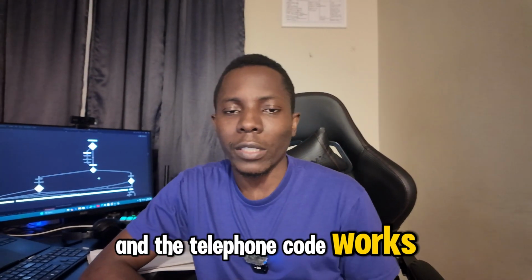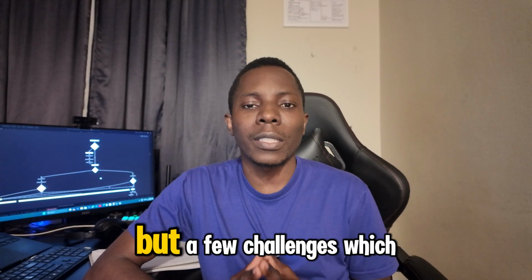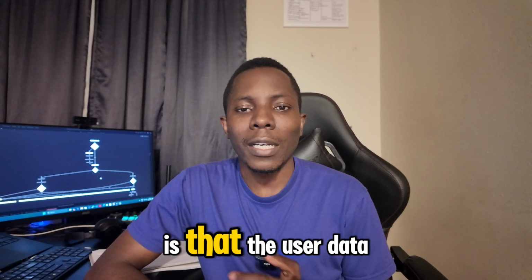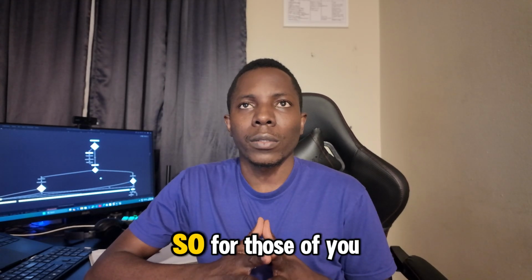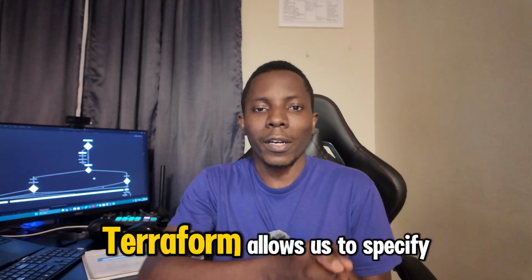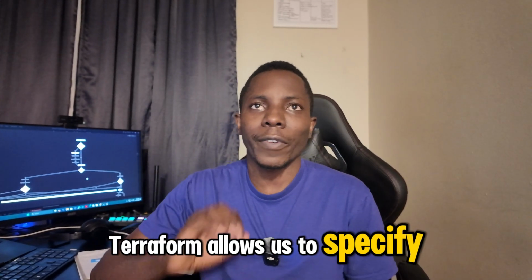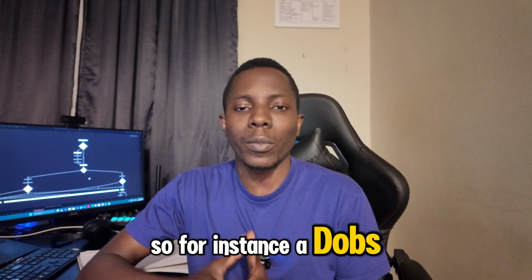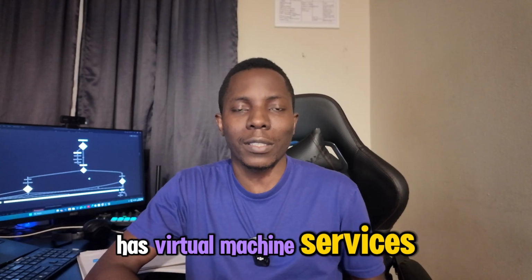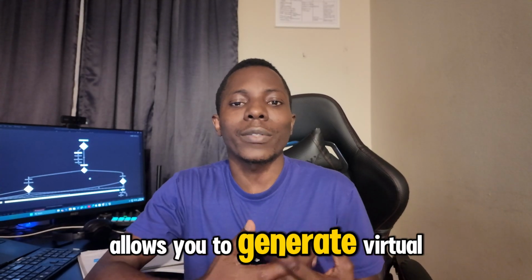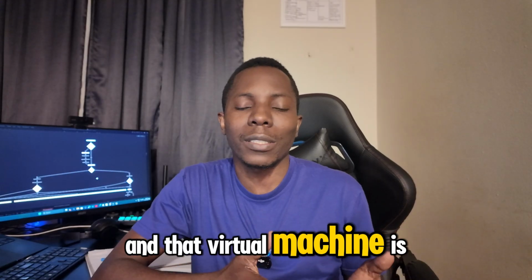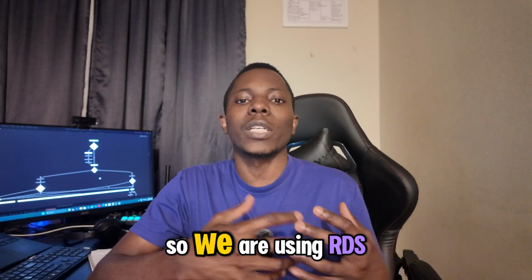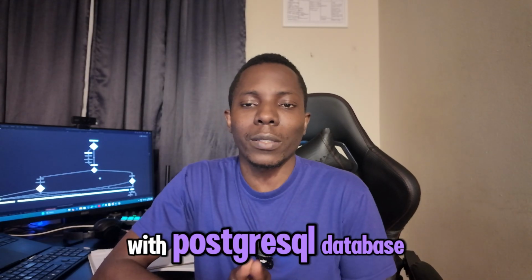And the Terraform code works great, it sets us up, but there are a few challenges which I didn't recognize earlier. For those of you who do not know, Terraform allows us to specify the various services on AWS that we want to use. For instance, AWS has a service that allows you to generate a virtual machine, and that virtual machine is called an EC2. They have database services, so we are using RDS with a PostgreSQL database.